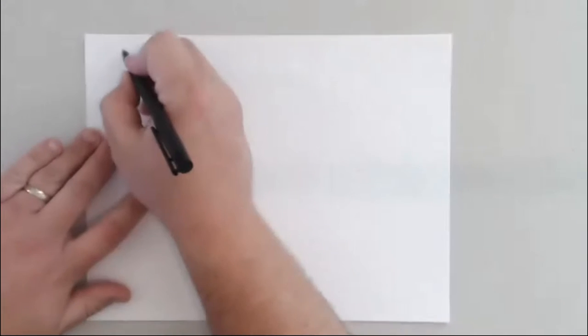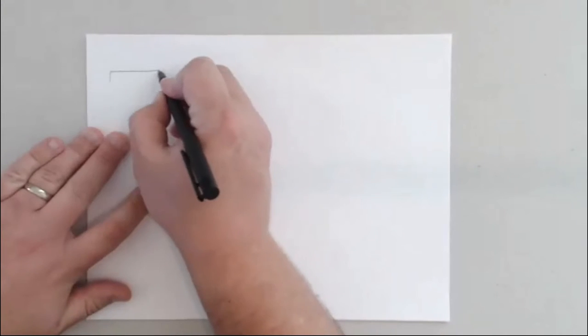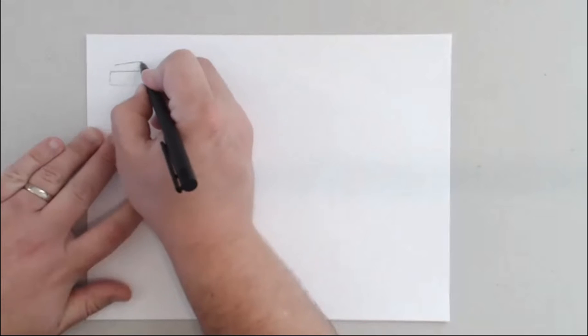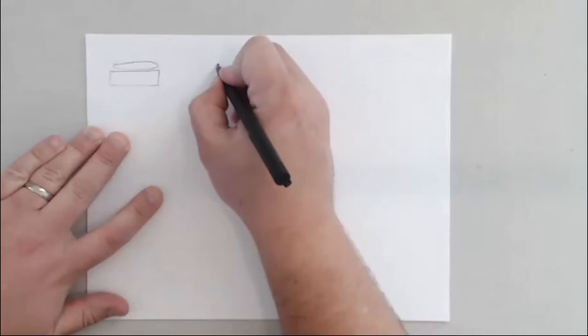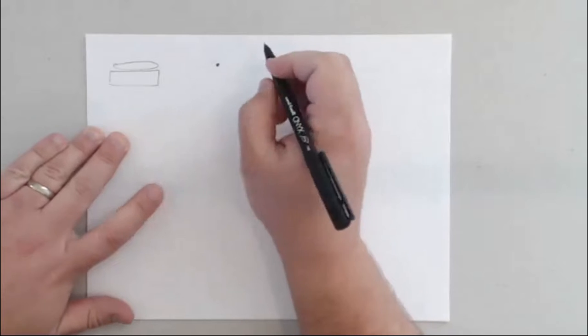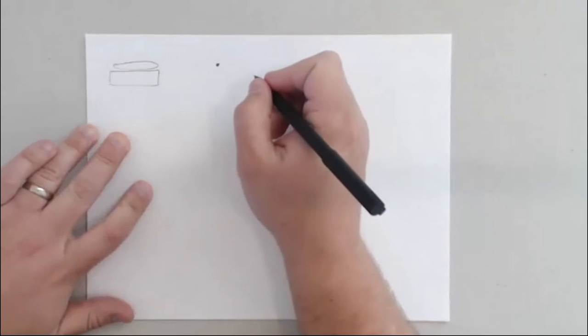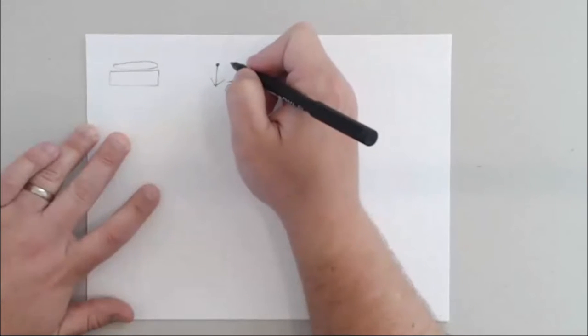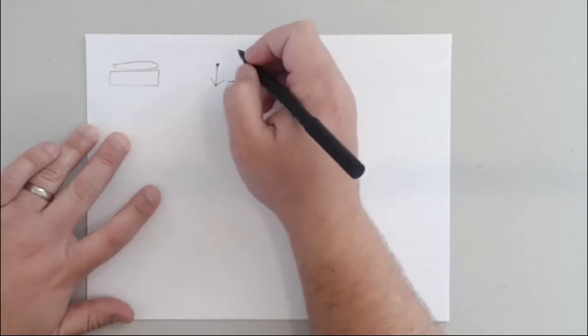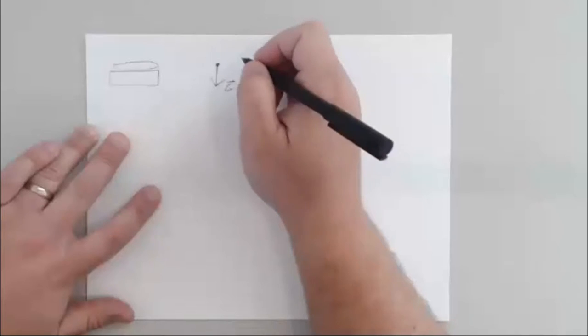So here's the tray, right? And then you've got a pizza sitting on top of it. So what possible forces could we have on the pizza? Gravity. Gravity, okay. And what else? Sorry, what was that? Friction between the tray and pizza.